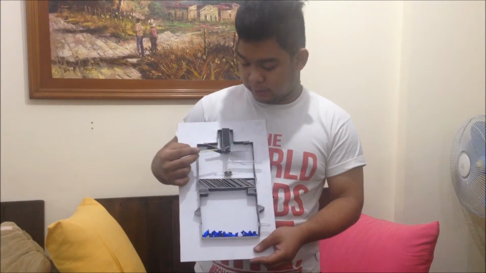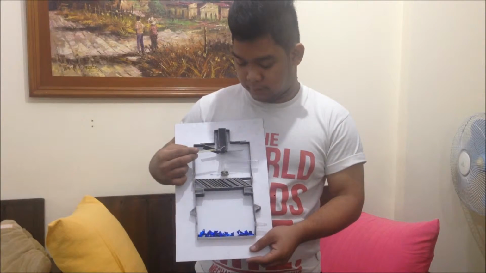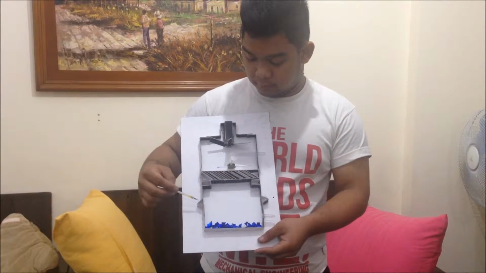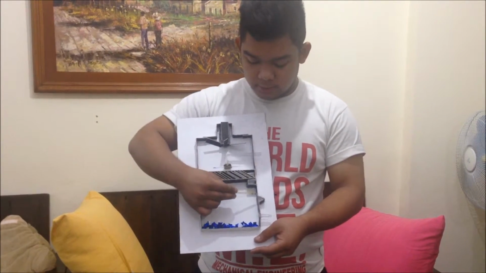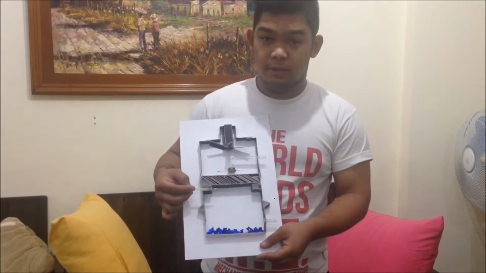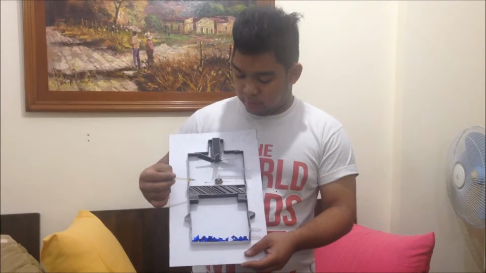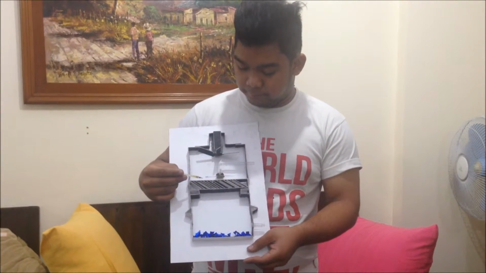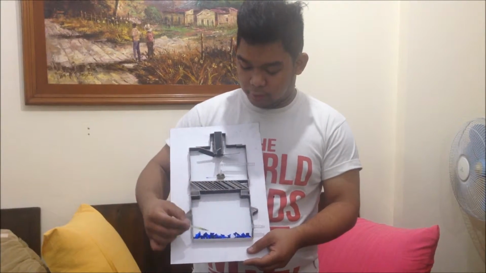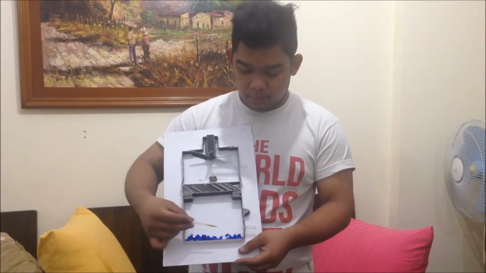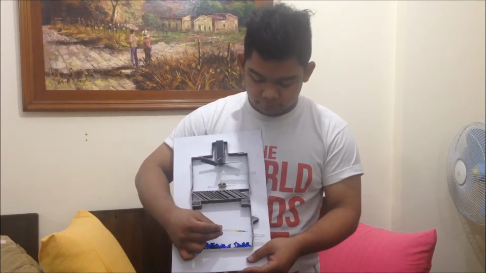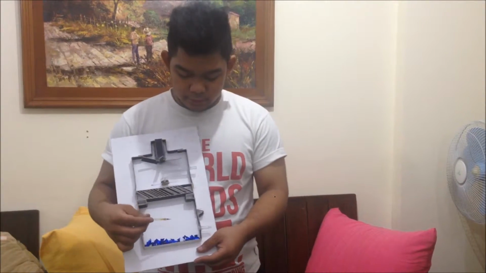The large fan located at the top of the cooling tower draws air from this side and this side to increase evaporation and cool the water. The water then continues to flow to the tower sump and back to the system to cool the heat source.